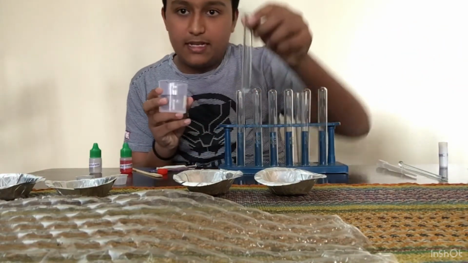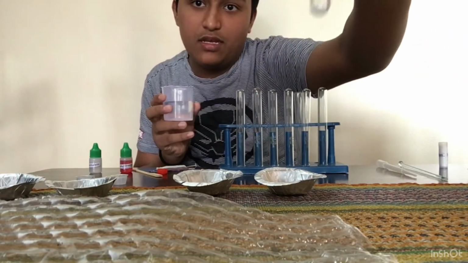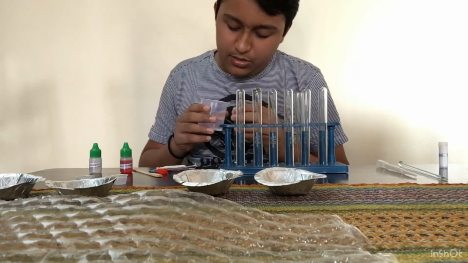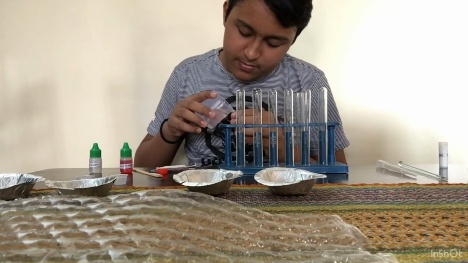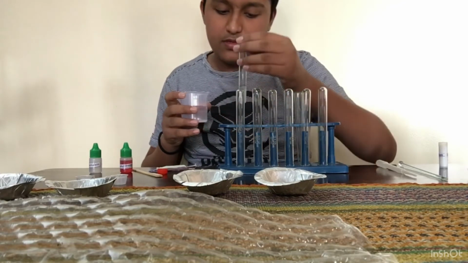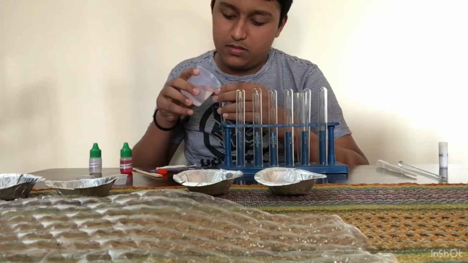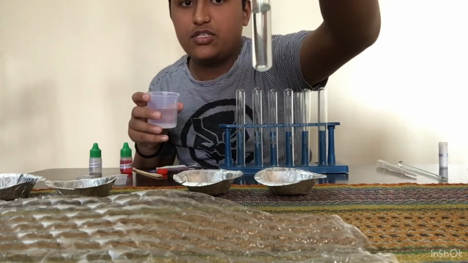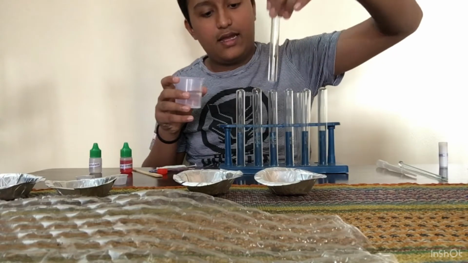So here is my test tube. You can see it's very little because I don't want to use a lot, and I'll add some water to it. So here you can see I made a solution of it. It has dissolved in it.